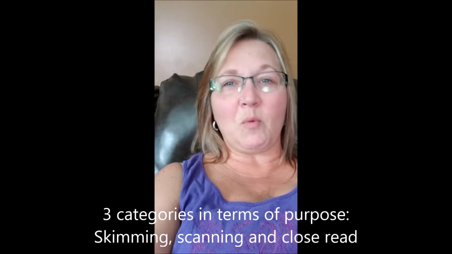And remember what I said about using only one strategy per given piece of text? Here the strategy is purpose. The categories based on purpose are skimming, scanning, and close reading. You can actually use all three of those categories together, but you would only want to use the one strategy of purpose. I hope that makes sense.